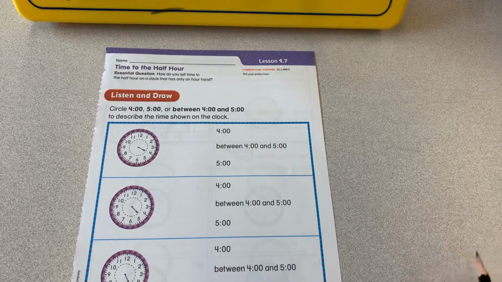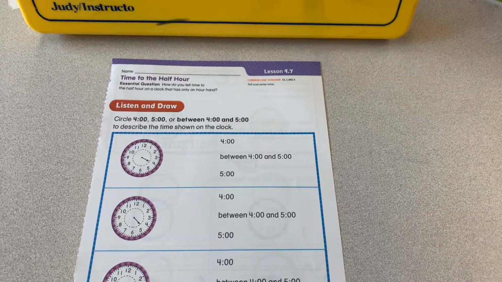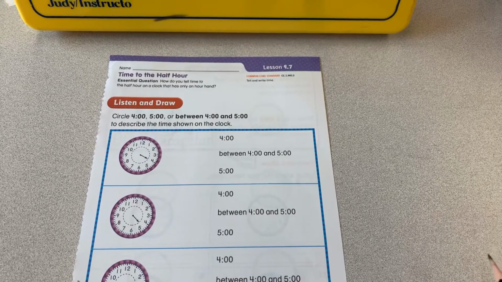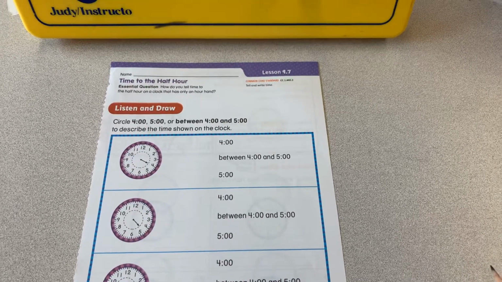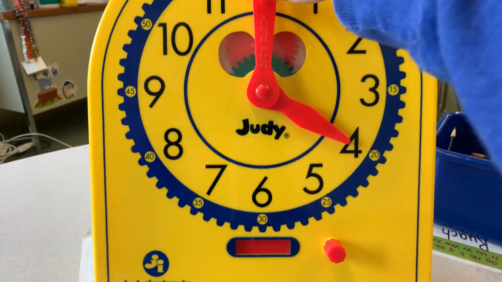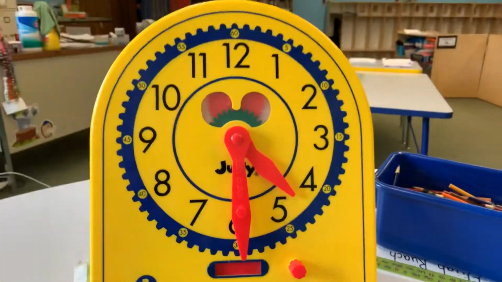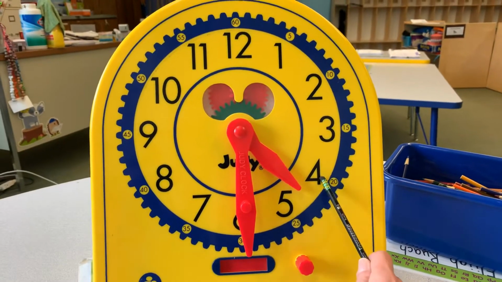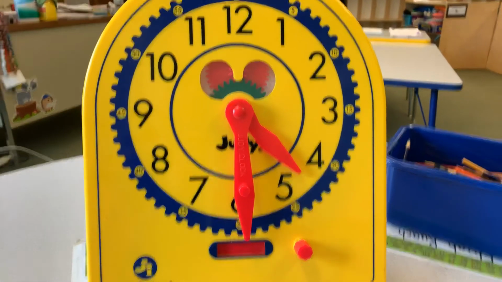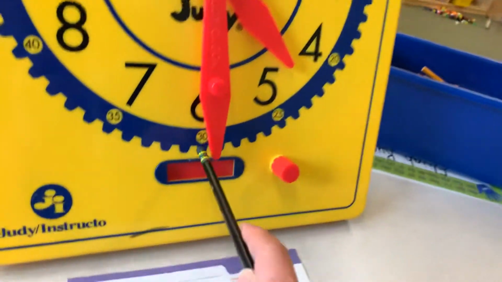Basically 4:30, 7:30, 9:30, 10:30, and so on. There's many different ways to say it. You could say 4:30. If this is 4 o'clock, friends, 4:30 would look like this. The hour hand is halfway between 4 and 5, and my minute hand points down to that 30.